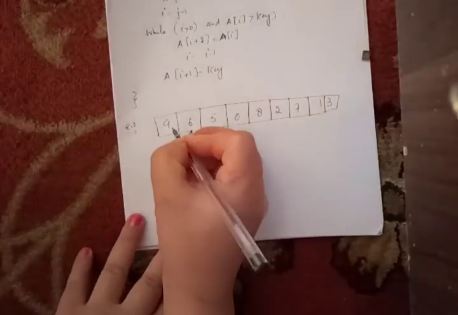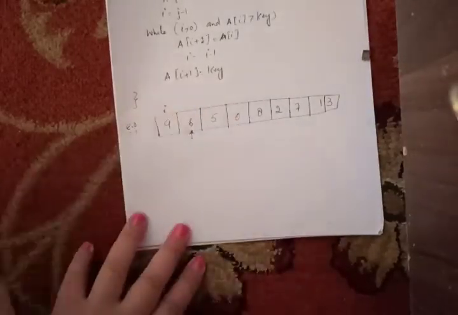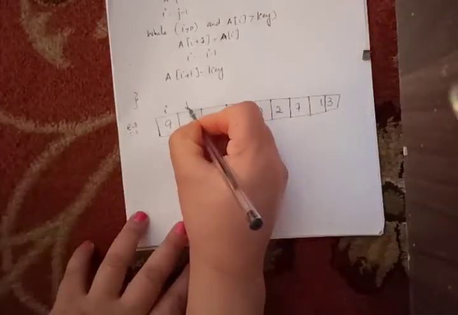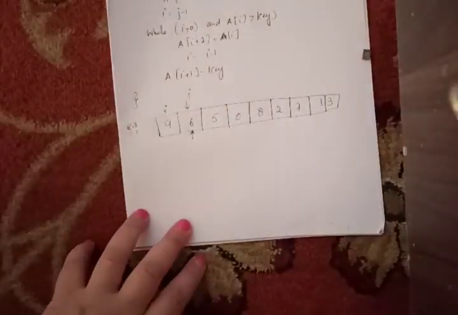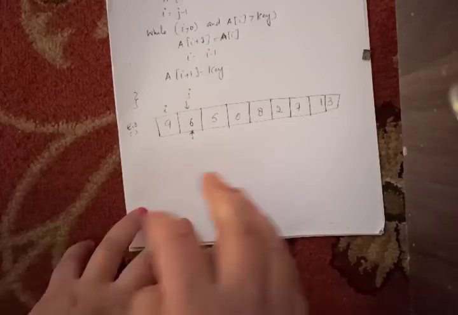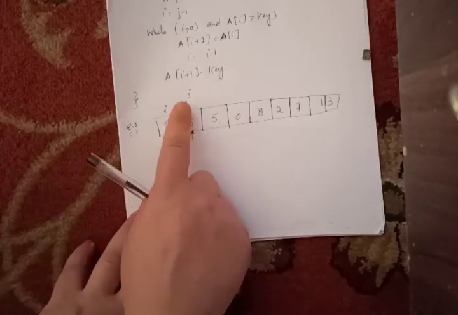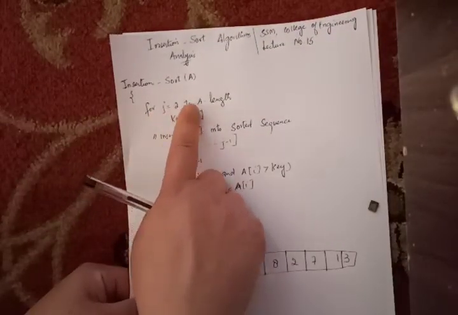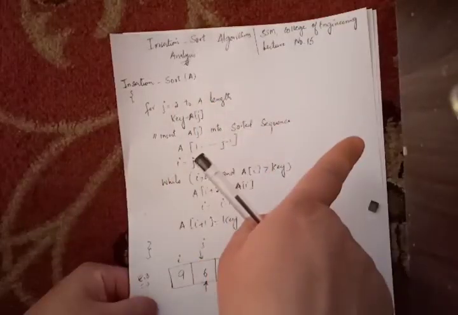So what we actually do is put the i variable at the first index of the array, and this would represent the j variable of the array. As I told you, we start from the j variable as shown over here. We start our loop from j equal to 2 to A dot length, which means the length of the array.